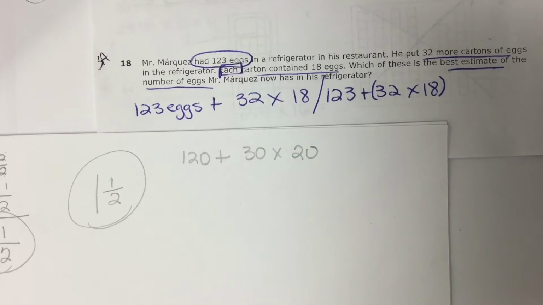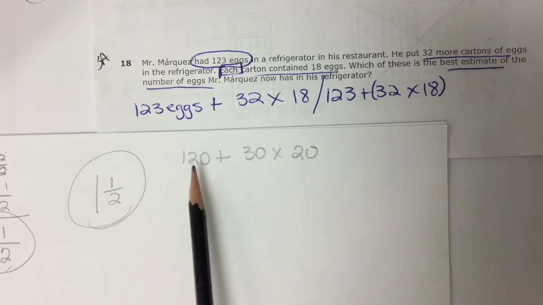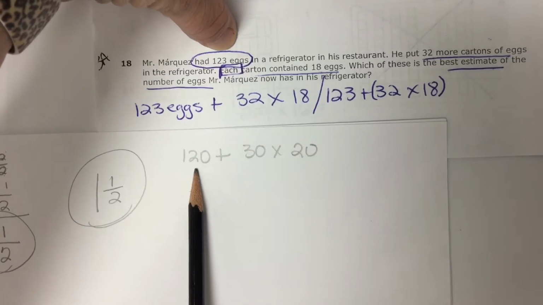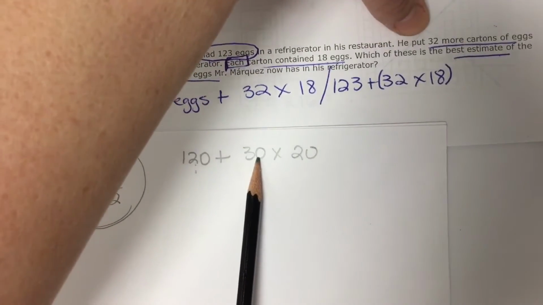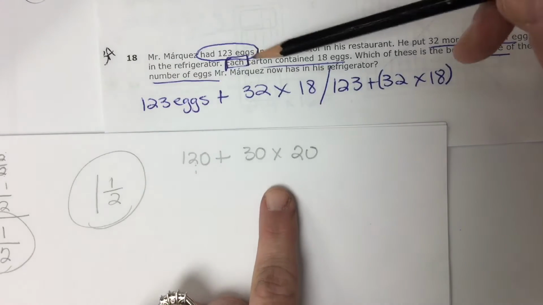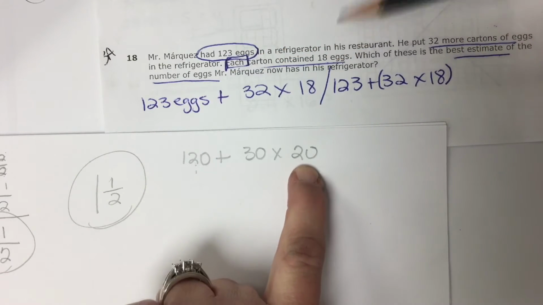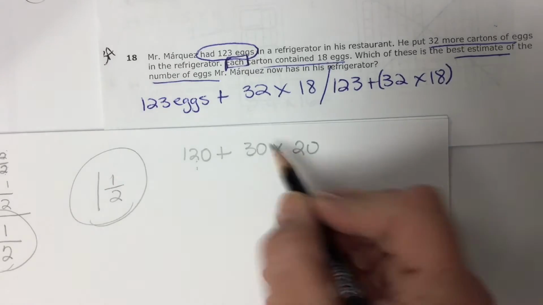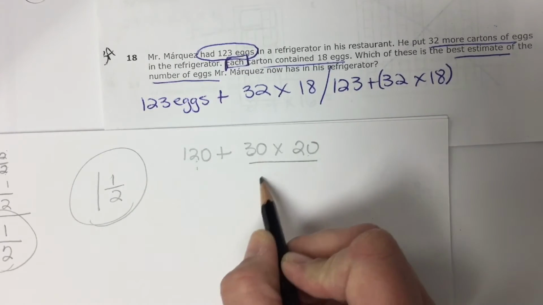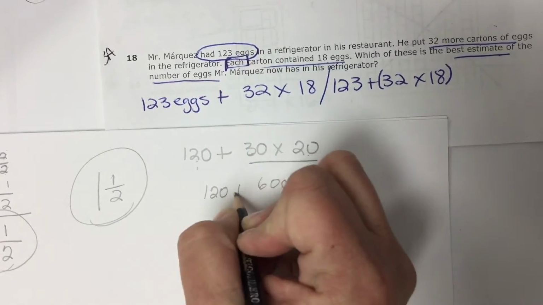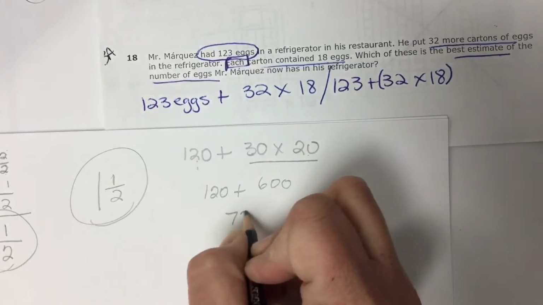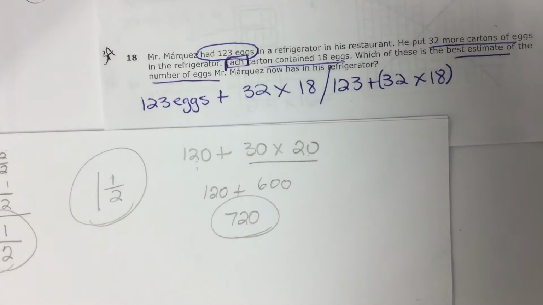So what we did was we made an order of operation problem. And it read just in order. 123 eggs, which we're going to estimate to be 120 in the refrigerator. He put 32 more cartons, which we estimated to be 30. And then each carton had 18 eggs, so we estimated that to be 20. So order of operation tells me we're going to multiply first. 3 times 2 is 6, so that's 600 eggs. And then we're going to bring down the 120. 120 plus 600, that is 720 eggs. Okay? All right. So on the next couple, I'm going to ask you to tell me your answer.